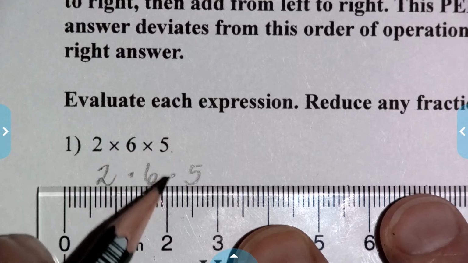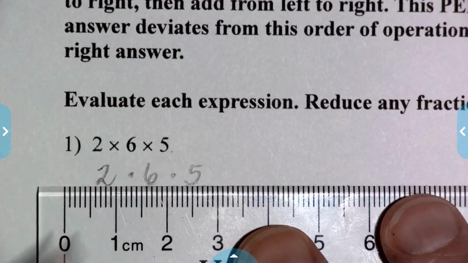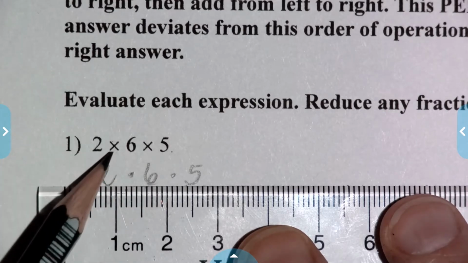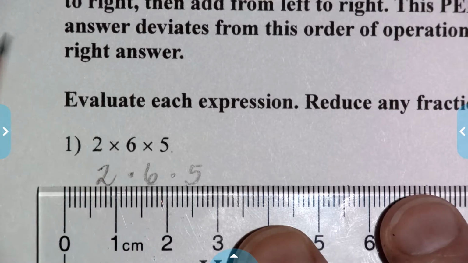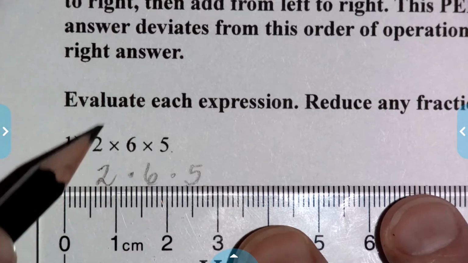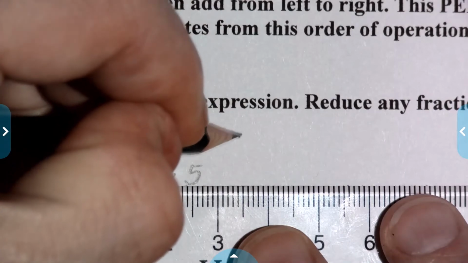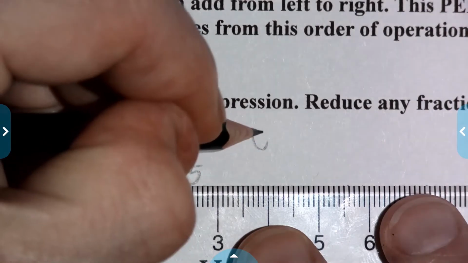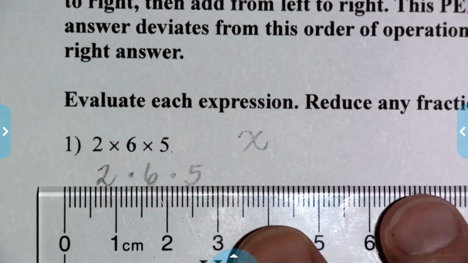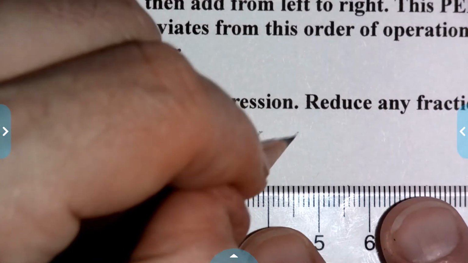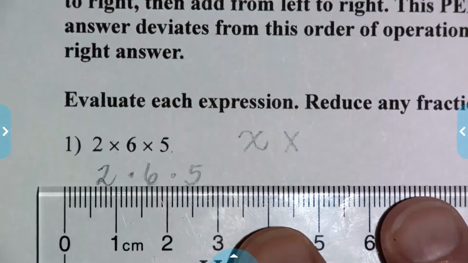As we move up from basic mathematics to algebra, this X disappears completely because it gets confused with the variable x. It's too similar. So we find other ways of expressing multiplication.